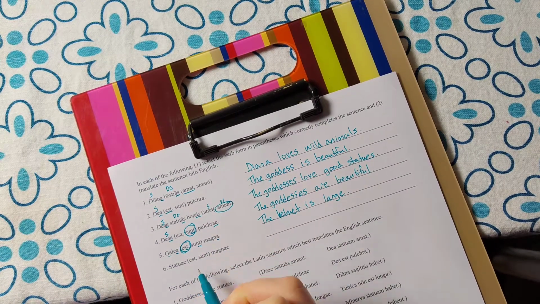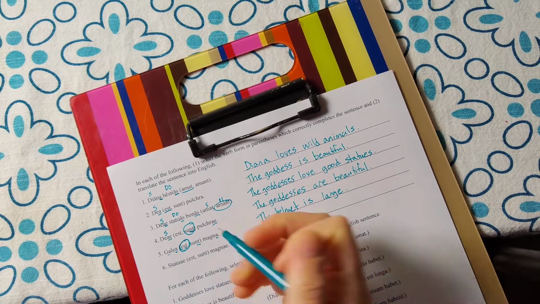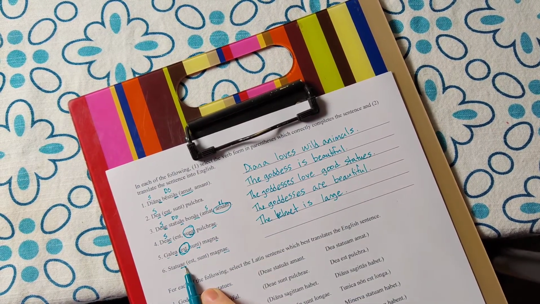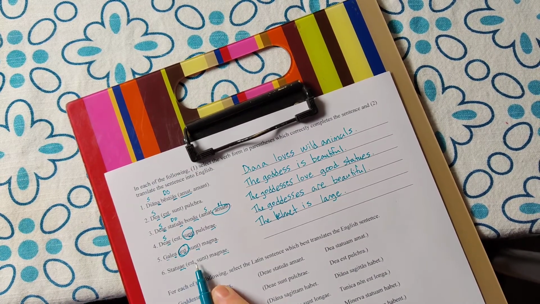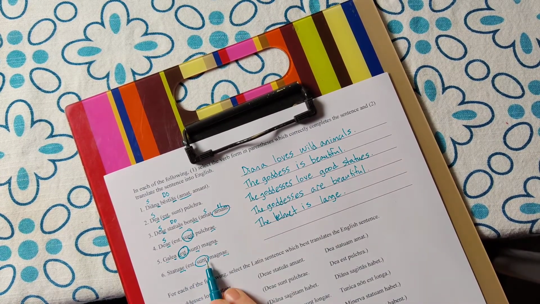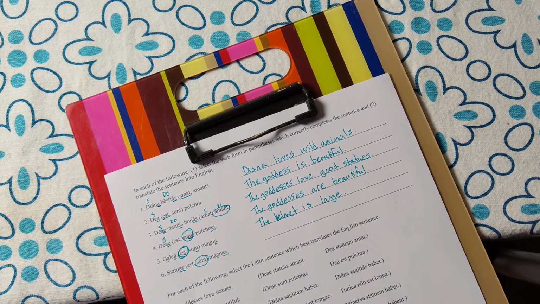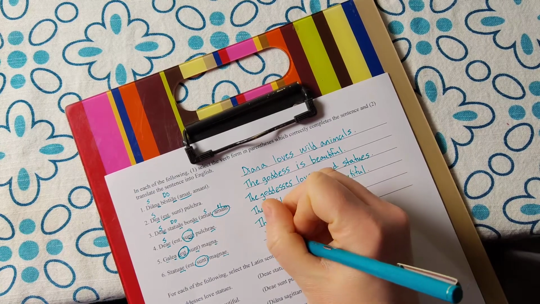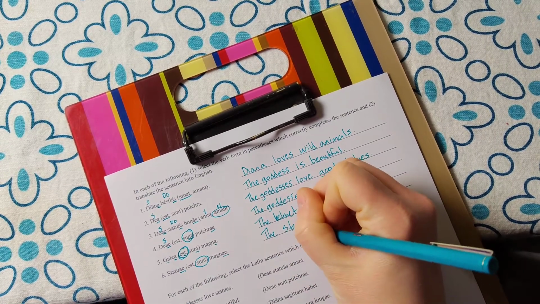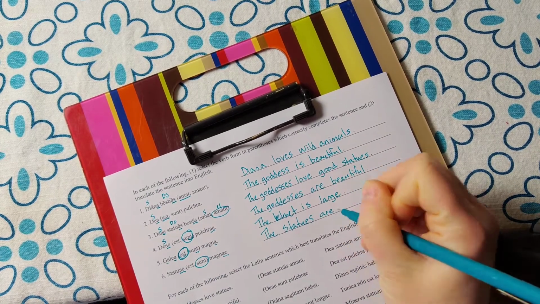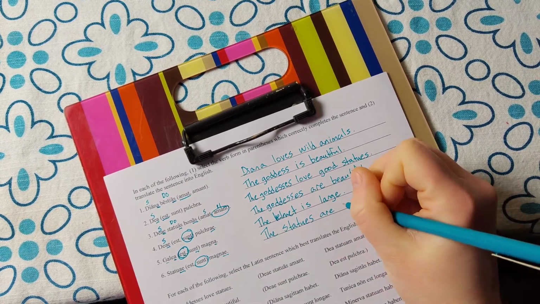Number 6, statuae, something magnae. Look at your ending. Is that a singular or a plural ending? AE is a plural ending, so we need a plural verb. Is est or sunt plural? Sunt is plural. Statuae sunt magnae. Statuae is, we just said, plural, so the statues are, what are they? Magnae, large.